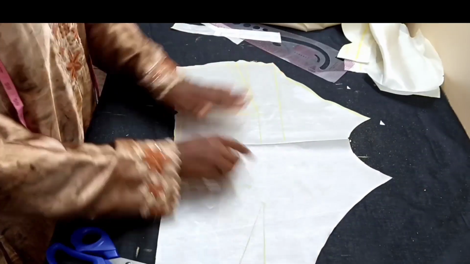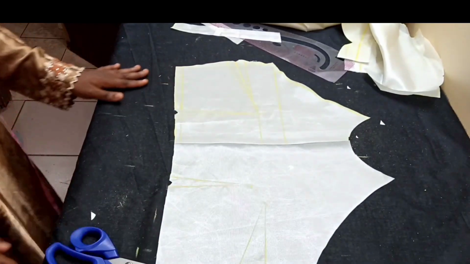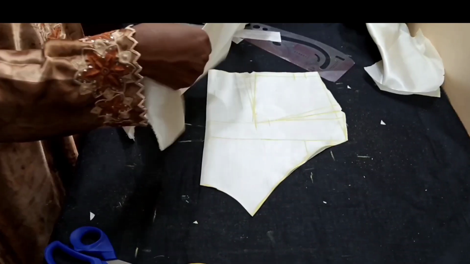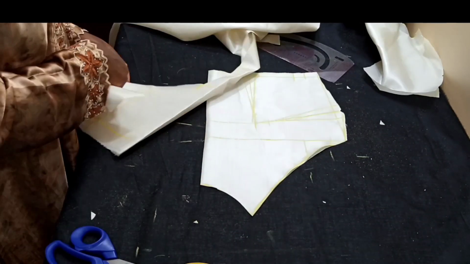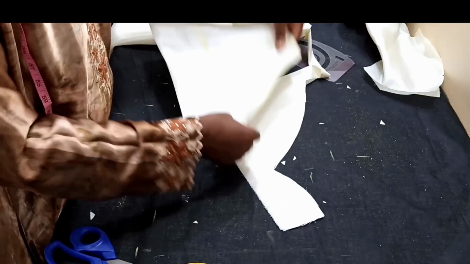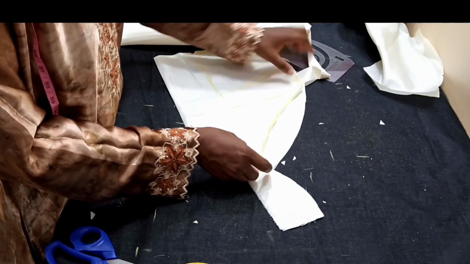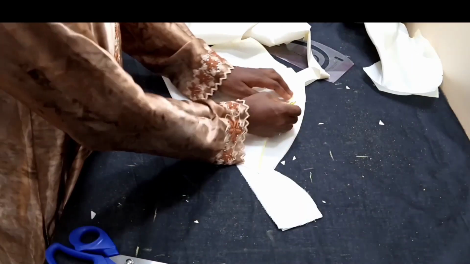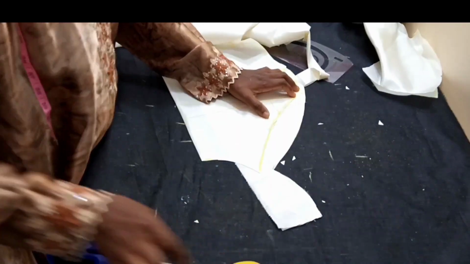Alright, so if you open it up, this is how the front looks. So the next thing you want to do is to cut out facing for the armhole. So place another fabric into 4 folds. I'm just going to be using these pieces, and this piece is folded into 4. So you trace out the shape of the armhole the way I'm showing you here.